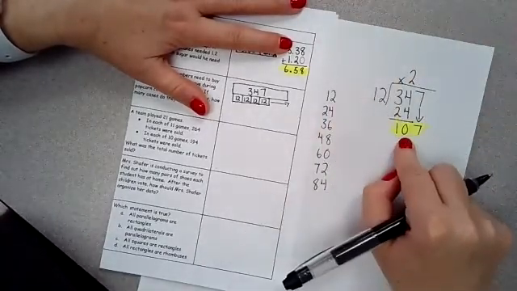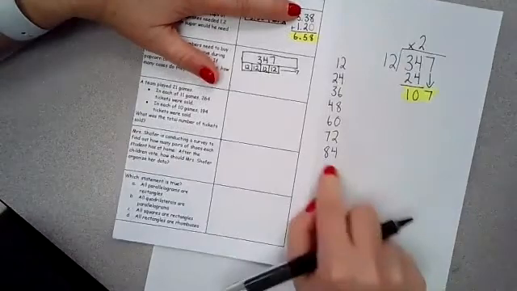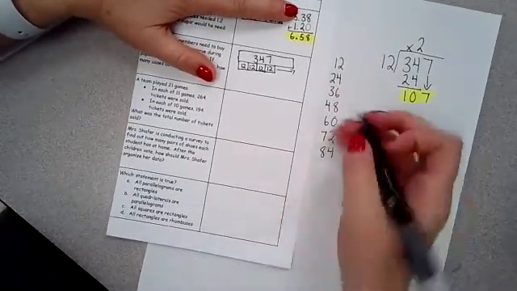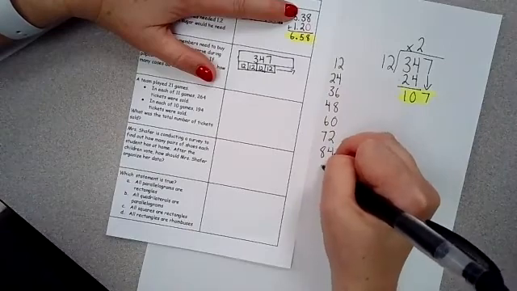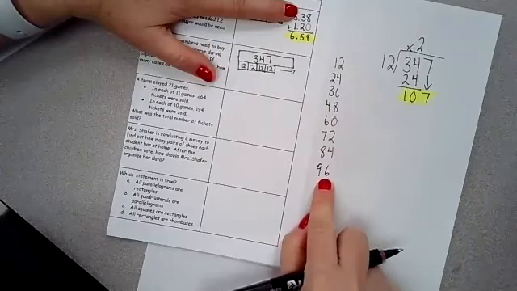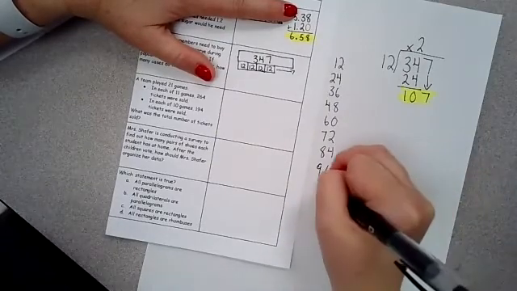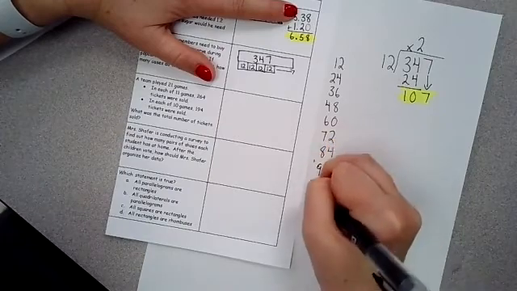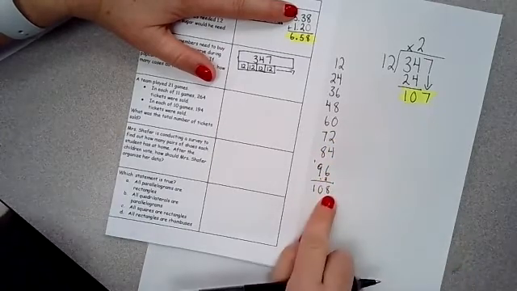How many 12s are in 107? Well, we're not there yet, so we've got to keep adding. 84 plus 12 is 96, plus another 12 is, let's see, I'm going to put 12 right under here, it's 108. Okay, so that's too many.